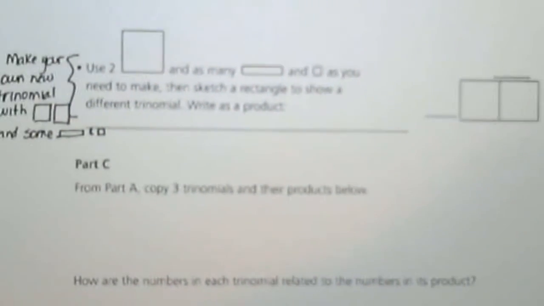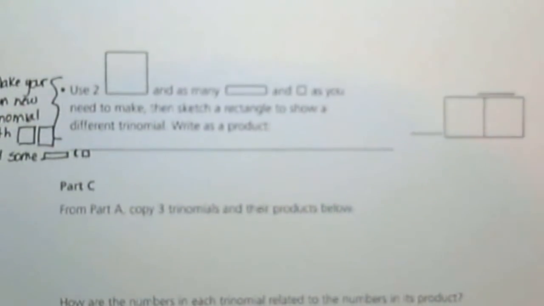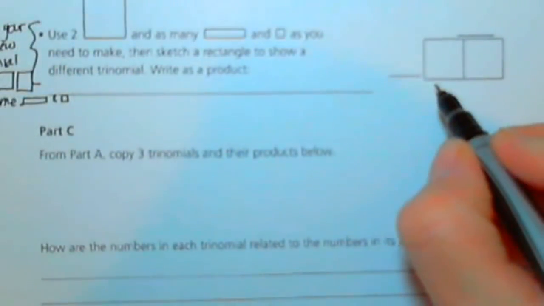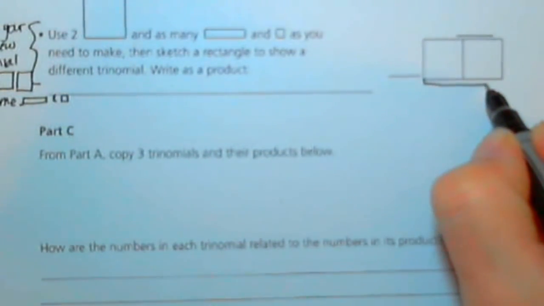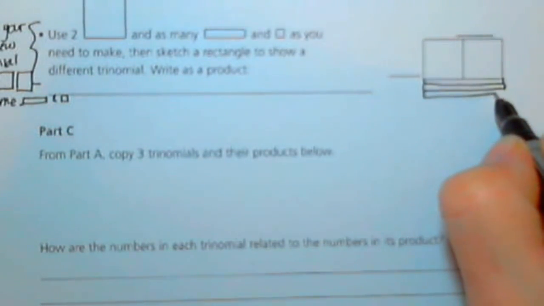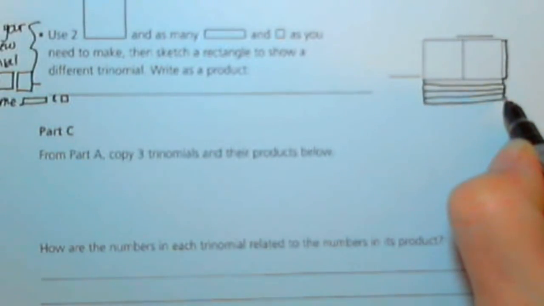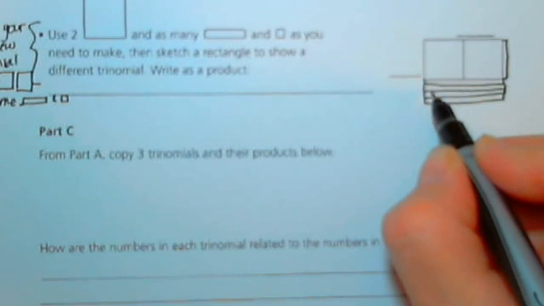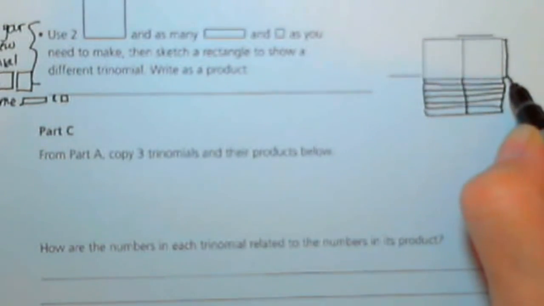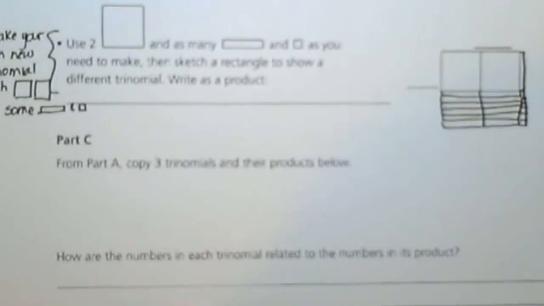And this next one on the last page says use 2 x squared tiles and as many x tiles and 1 tiles as you need to make. And again, we're going to make just whatever one we want. It doesn't tell us which kind. And I've just elected to add a bunch down here. And I'm just going to add 1 over here. 1, 2, 3, 4, 5, 6, chopped in half. Our little guys here. And you guys know by now that my drawing is not so hot.